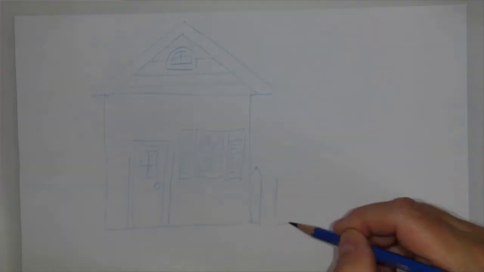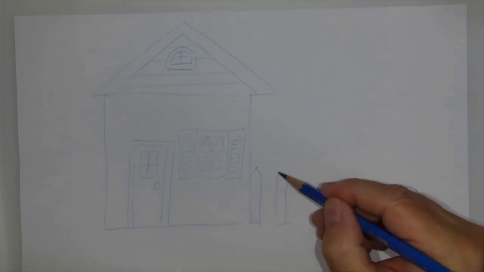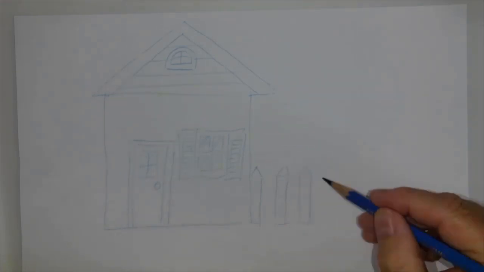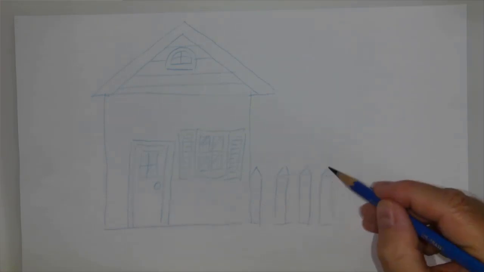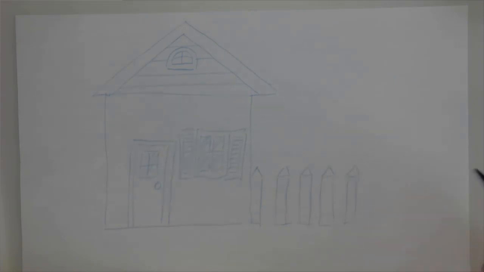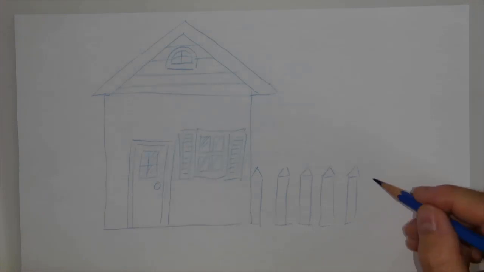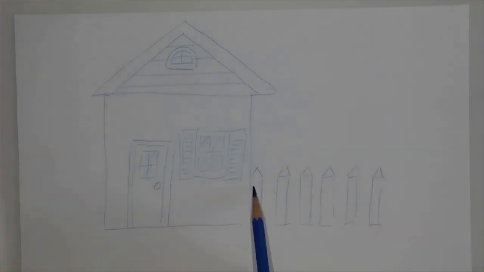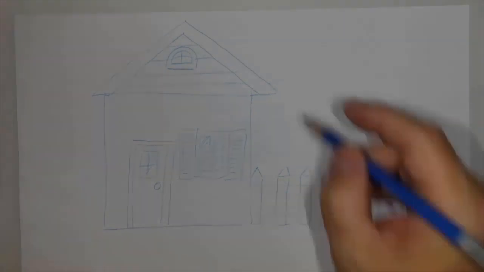So I'm going to use rectangles and then triangles, rectangles and triangles, and repeat these across to create a picket fence. There we go, it's a little clearer. And then kind of put the boards across here. So again, we're using blue to build up things, and then we'll go over in pencil to clarify them.